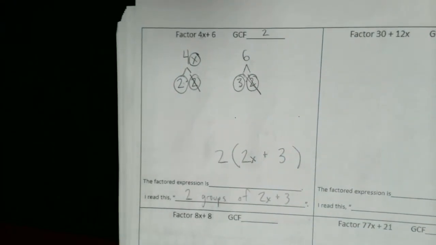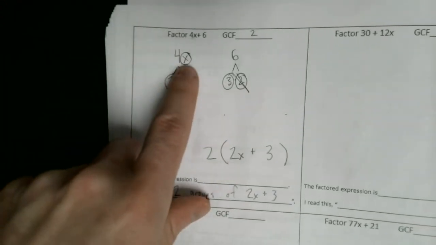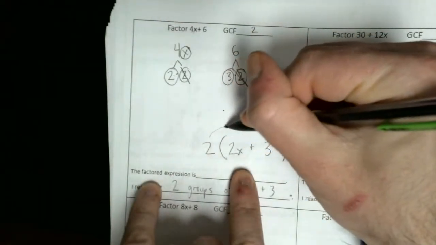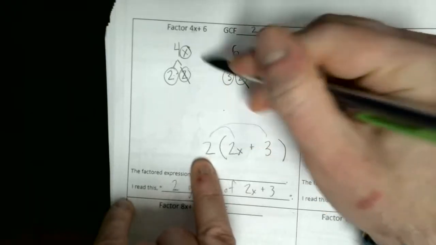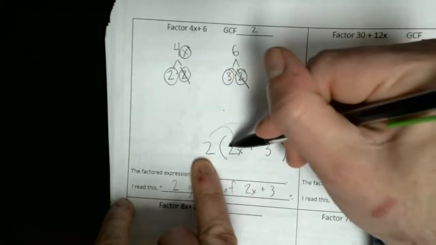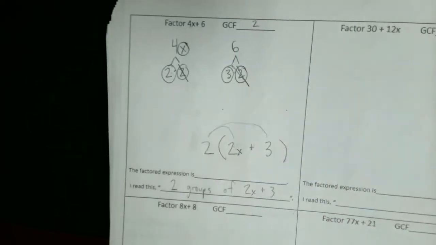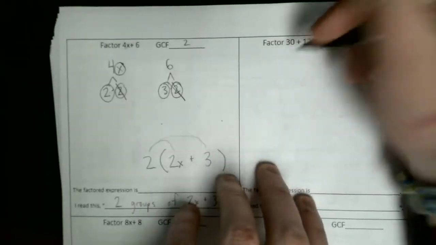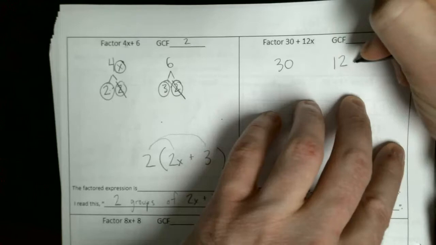All right, now, again, the key thing here, you got to circle that variable. You got to remember to put the variable in. Let's check it using that little check that we talked about before. 2 times 2x would be 4x, because 2 times 2 is 4 with the x, 4x. 2 times 3 is 6, so that checks out. Feeling good about that one. All right, let's try this next one. We got 30, and we got 12x.